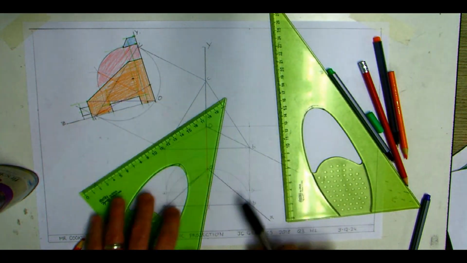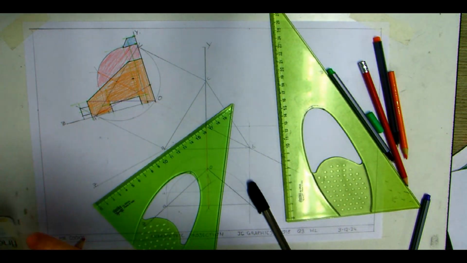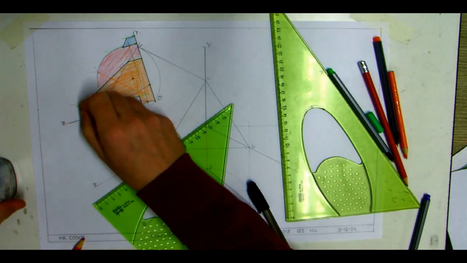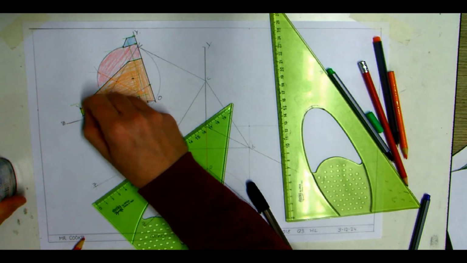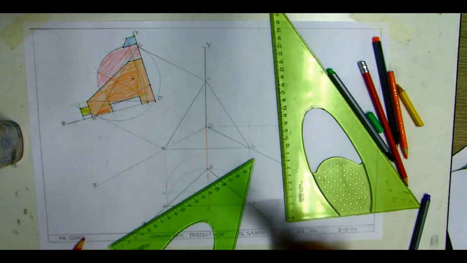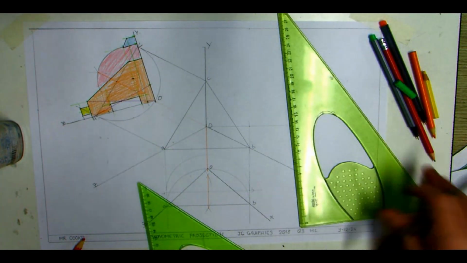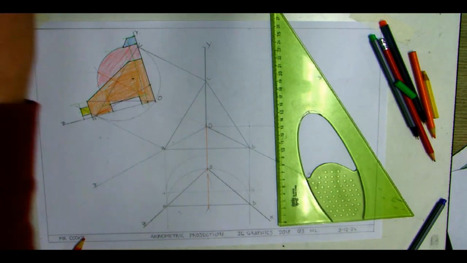And then the little handle here at the front we can do in yellow. So by now 4 different surfaces or objects are all coloured, and I'm going to then transfer those colours. You could do that if you wanted on the 3D as well.